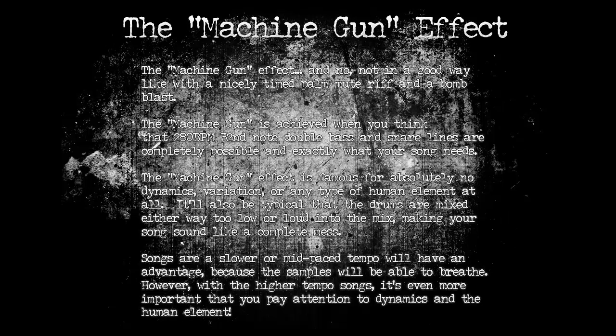The machine gun effect. The machine gun effect, and not the good one where you have the awesome palm mute riffs and the bomb blast or the syncopated kick drums.